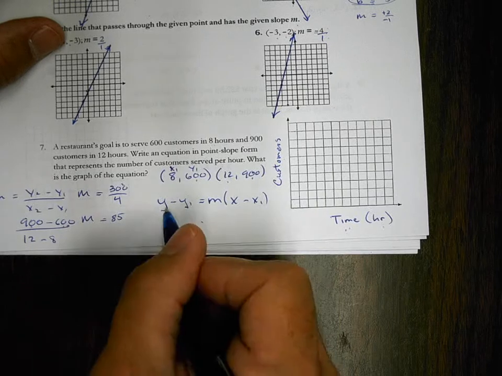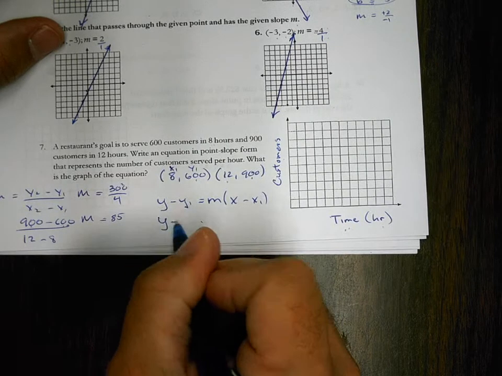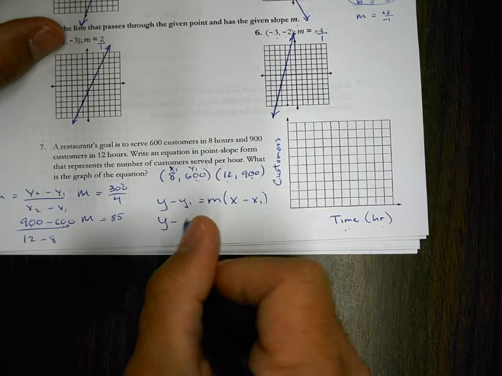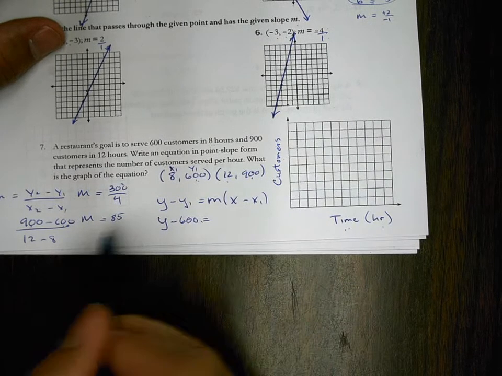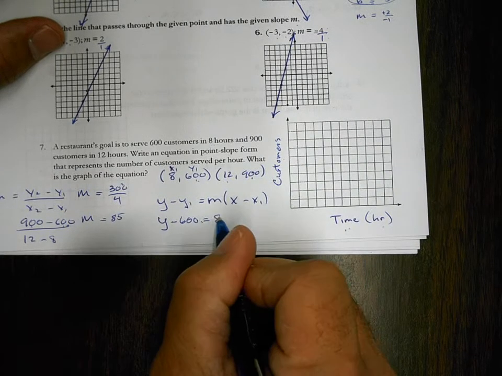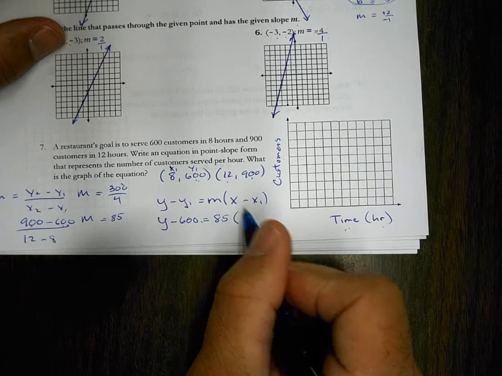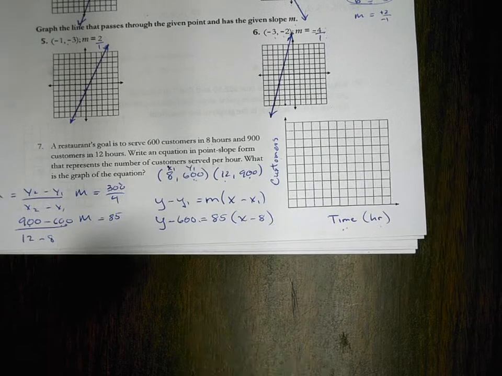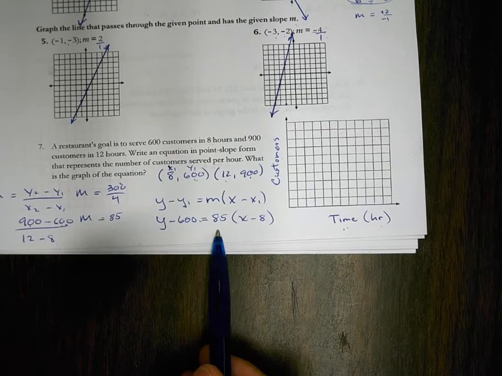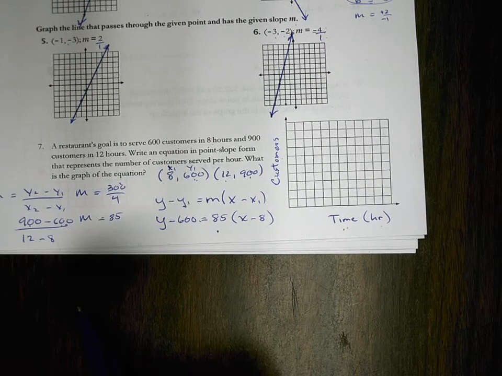So we simply leave the y minus y1, which is 600, equals our slope, which is 75, times x minus 8. And we've written the equation in point slope form, and now we need to graph it.